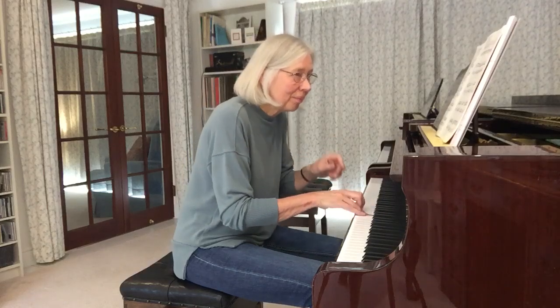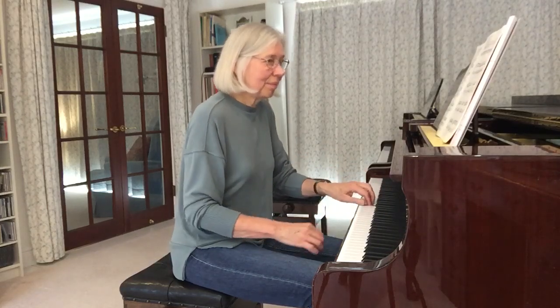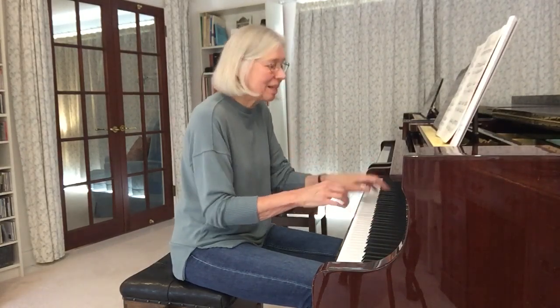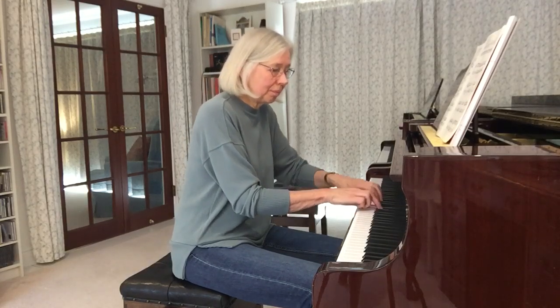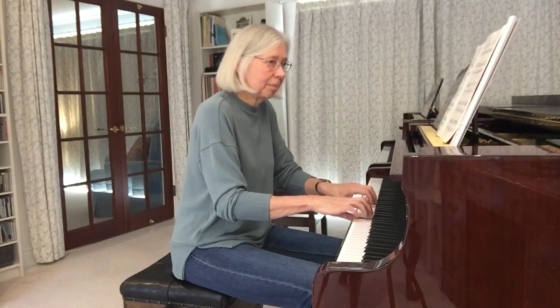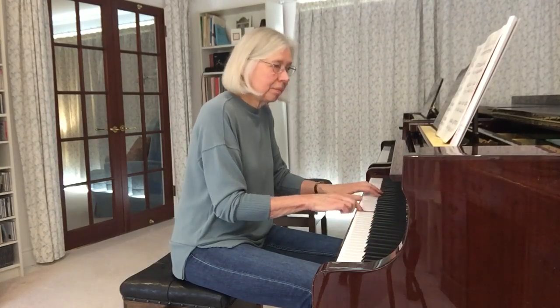Towards the end section, if we take it from bar 12, we've got our 6-note scale, followed by all these semiquavers, I'll get to those in a minute, and then, so if I go hands together from bar 12, there we are in A minor.